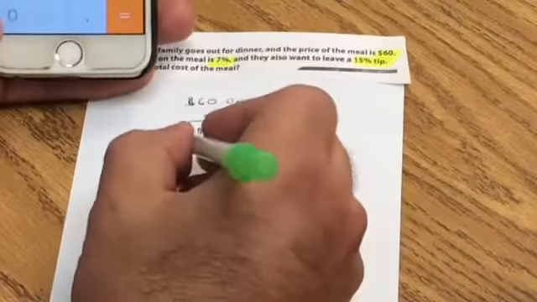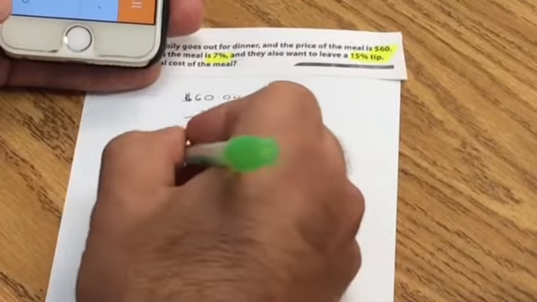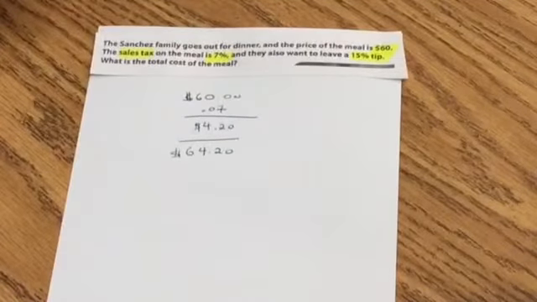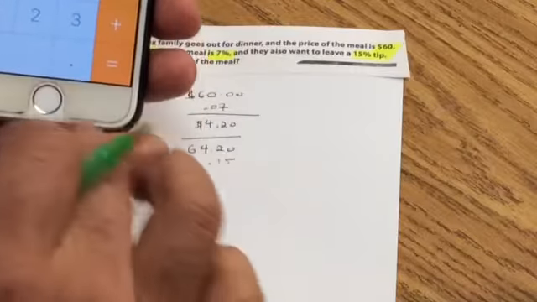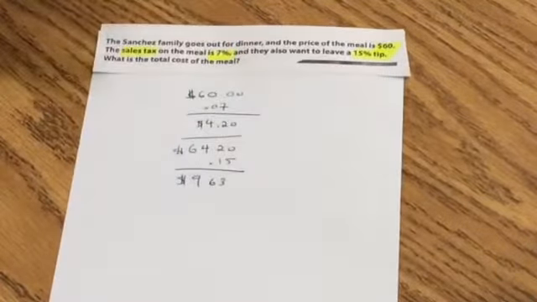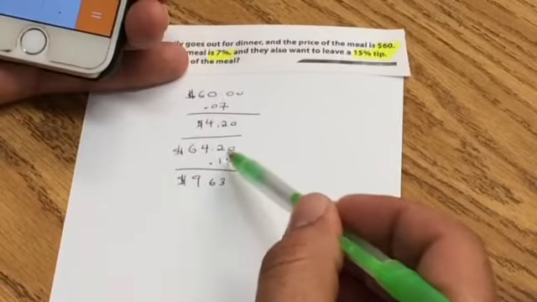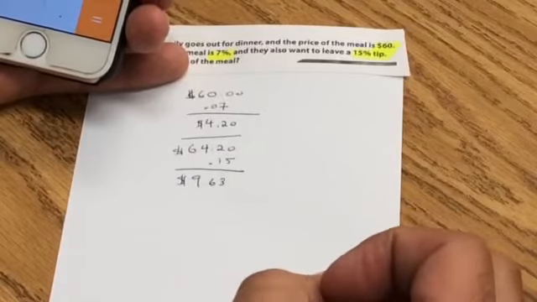So that's just the tax. So the total right now, with tax, is $64.20. Now I want to leave a 15% tip. How do I leave a 15% tip? Well, I have to multiply this new total by 0.15, so I'm going to type in 64.20 times 0.15, which is equal to $9.63. Now, I would usually round this up if I was at a restaurant, or just make it $9.80 so that I could round it to an even number.